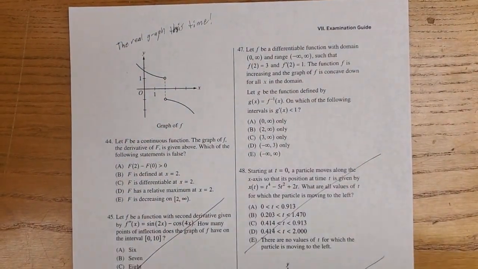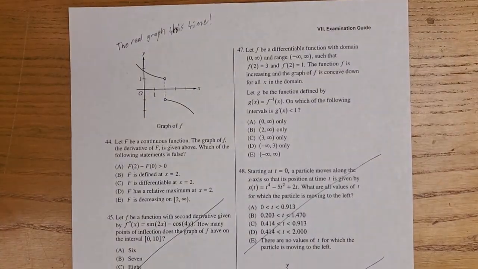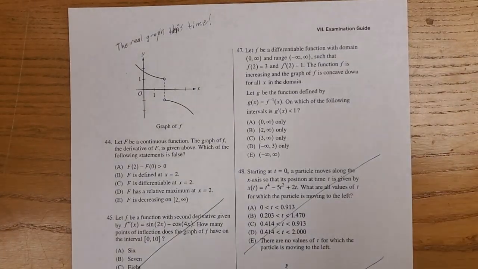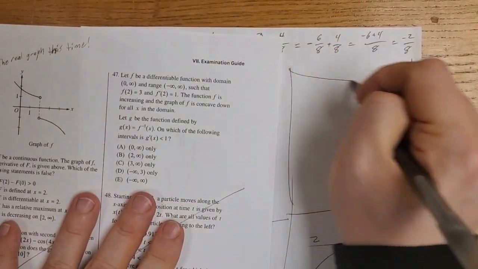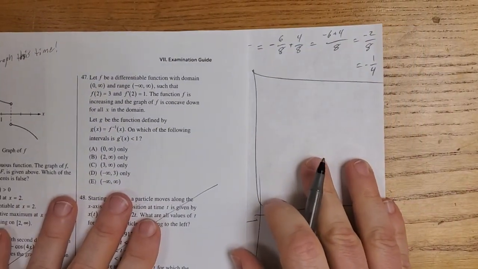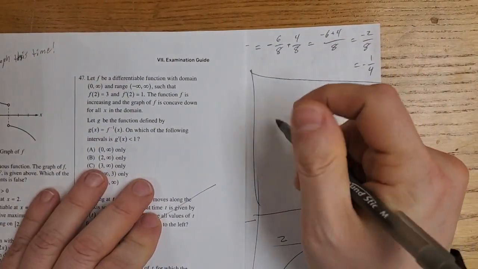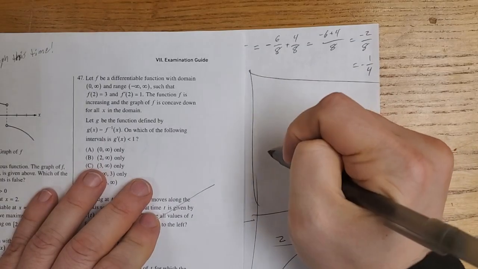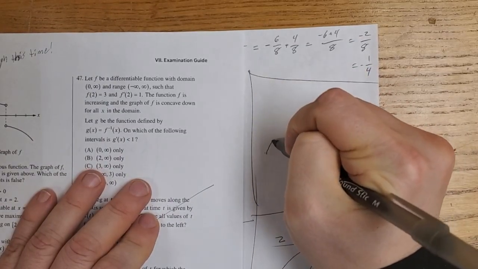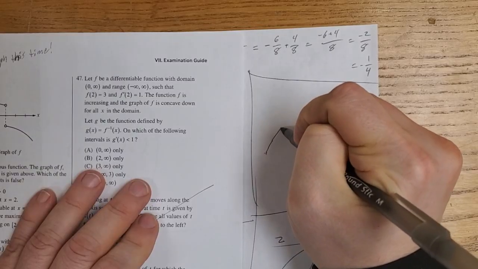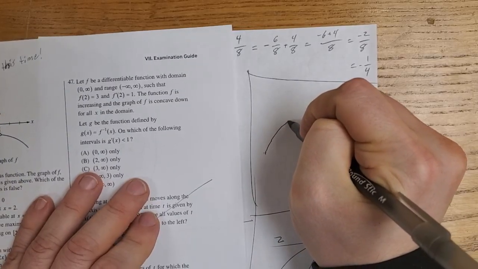Let me draw a quick little picture. It's positive, but it's kind of flattening out as you go.